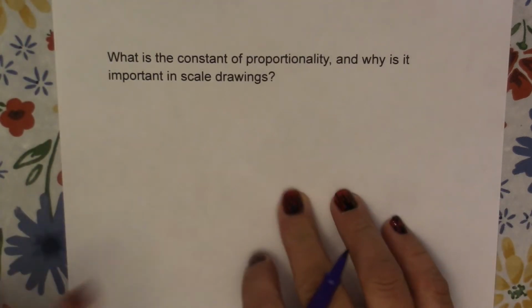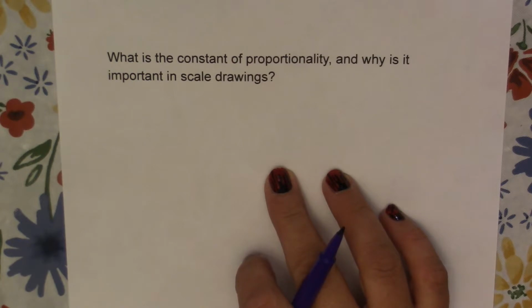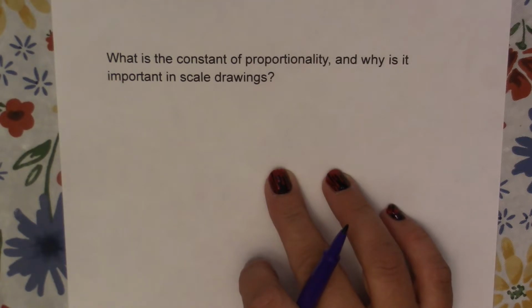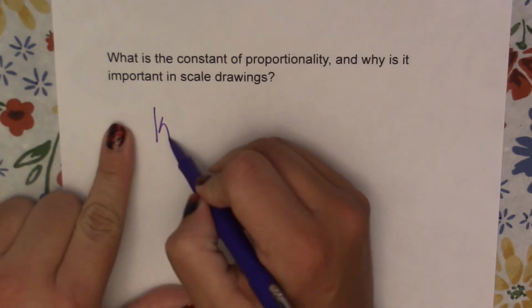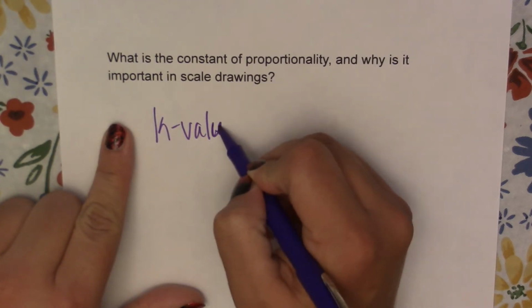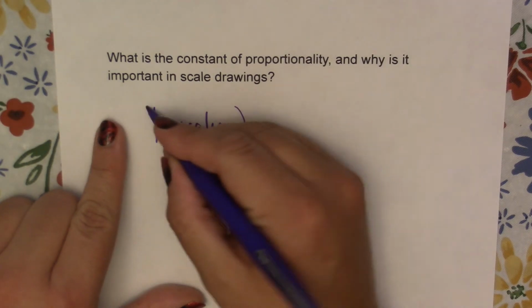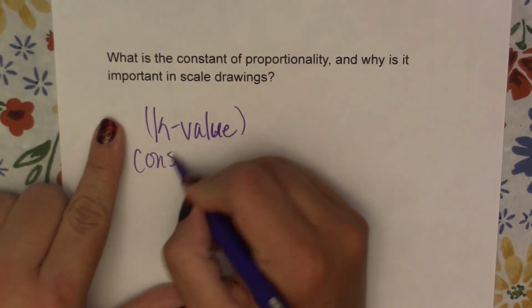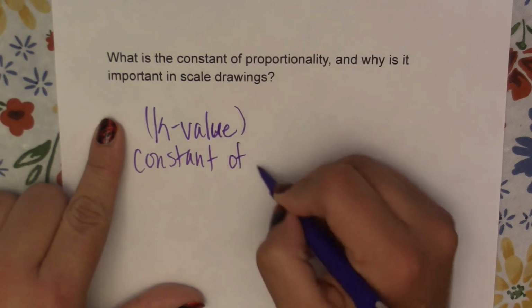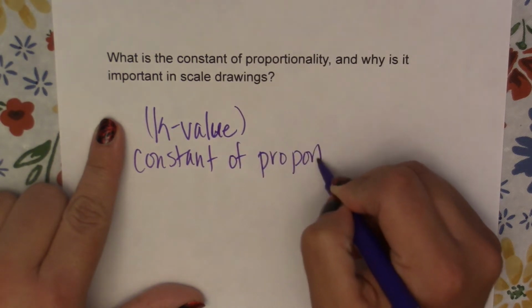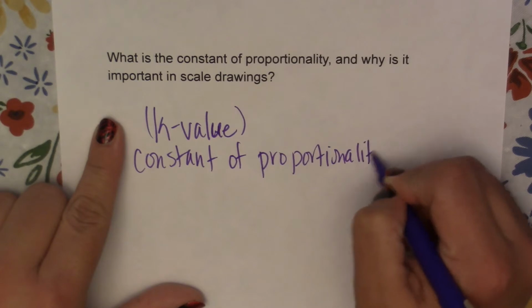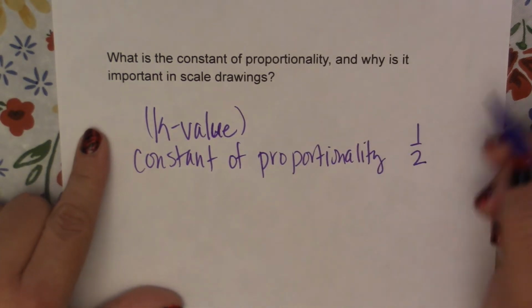Our next one, what is the constant of proportionality and why is it important in scale drawings? So we've already found in our last question that our constant of proportionality, our k value, is 1/2.